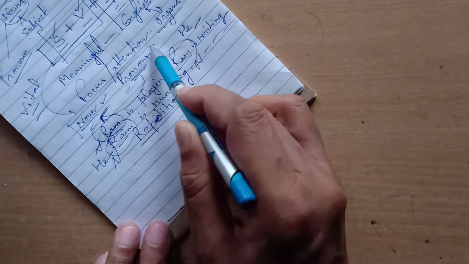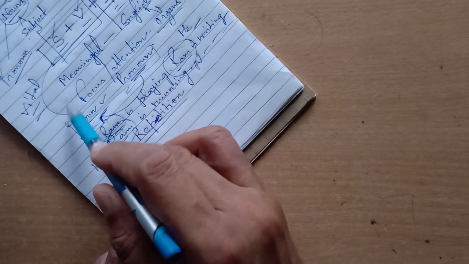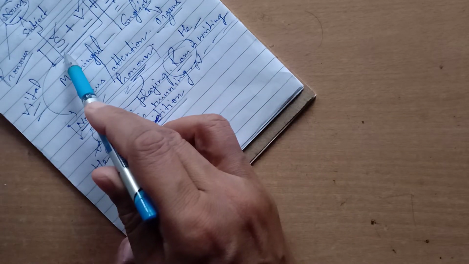Anyways, these two, nouns and pronouns, are considered as subject. Don't forget our topic, subject-verb agreement, subject-verb adjustment, subject-verb relationship, subject-verb concord. Concord, that is the word in class 10 grammar.